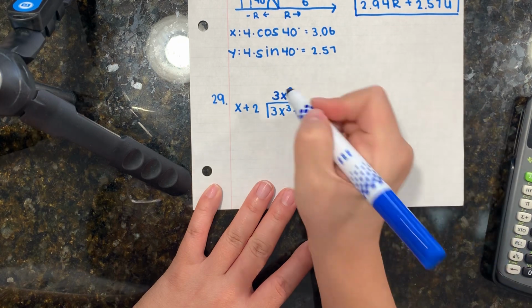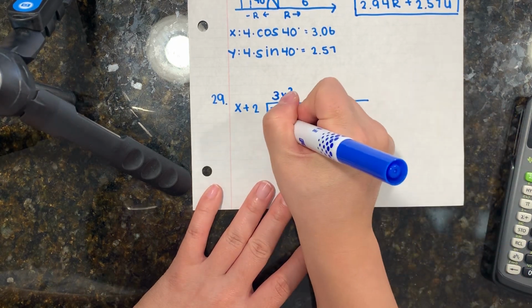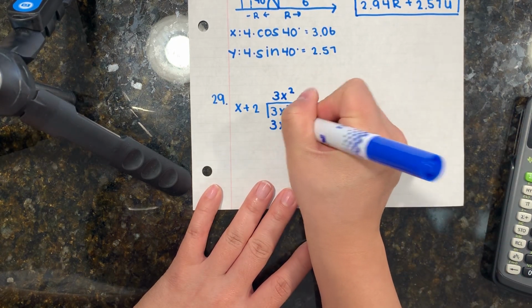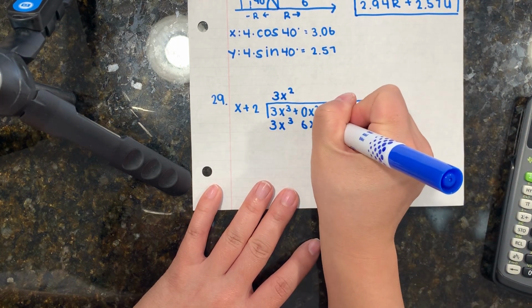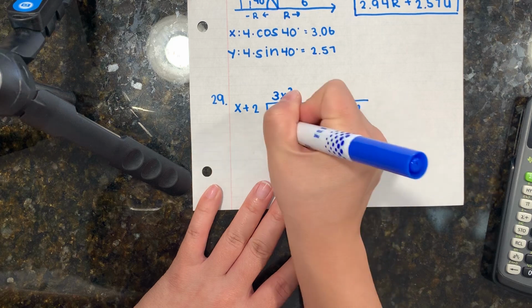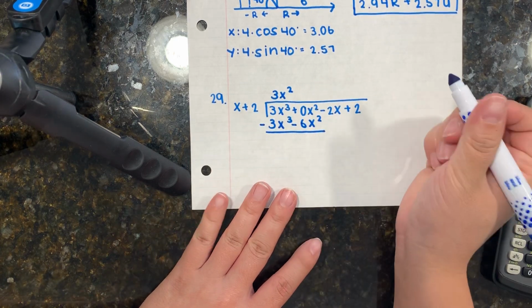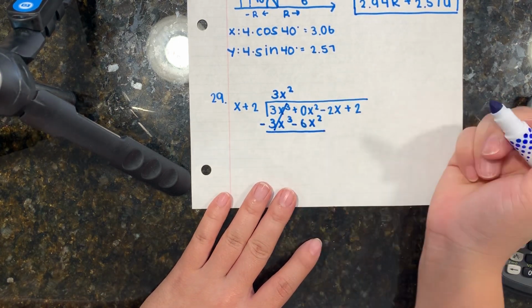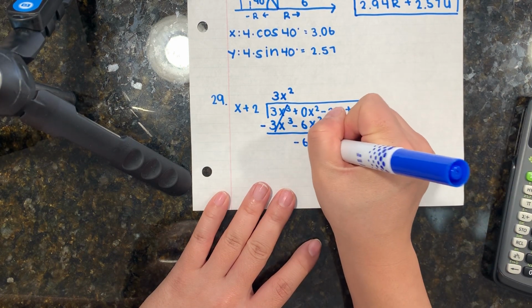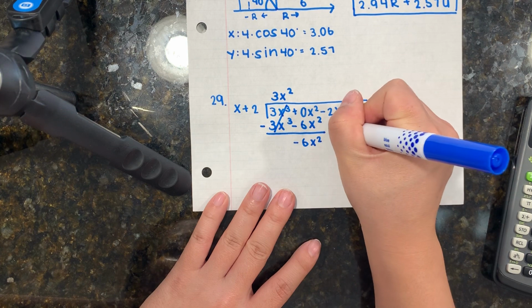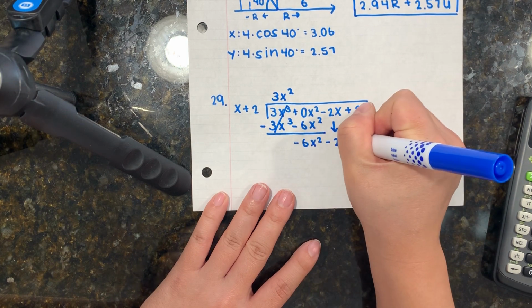Then when I multiply this through, 3x squared times x would be 3x cubed. And then 3x squared times 2 would be 6x squared. But remember that you're subtracting. So this is going to become negative and this is going to become negative. Your x cubes are going to cancel. 0 minus 6 will be negative 6x squared. Bring down the negative 2x.